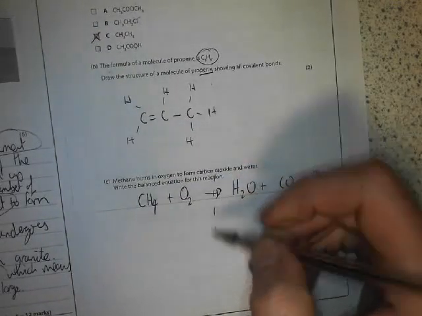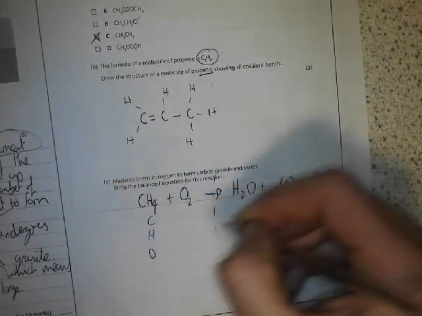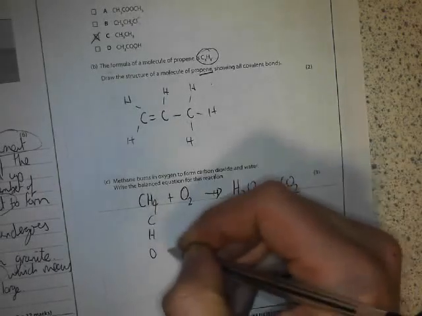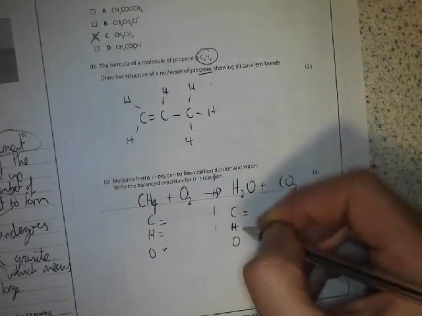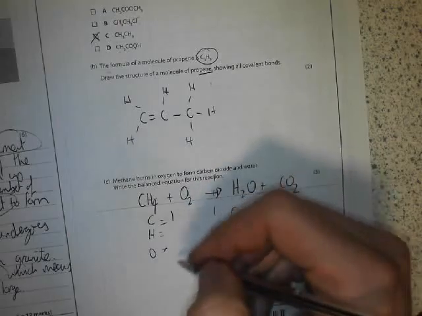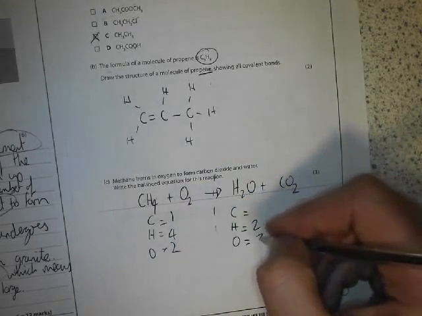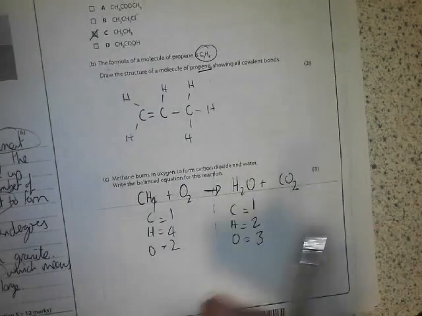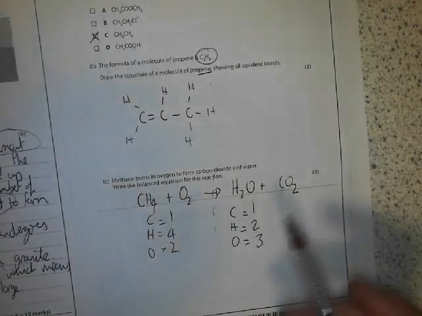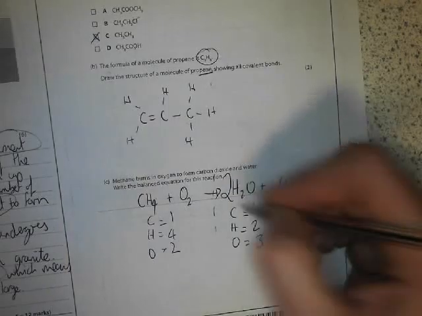If you want to go through the whole process, you look at what you've got this side. How many have you got? 1, 4, 2, 2, 3, 1. So we've got an imbalance. We've got an imbalance of hydrogen. So let's balance that up. Let's put a big 2 there.